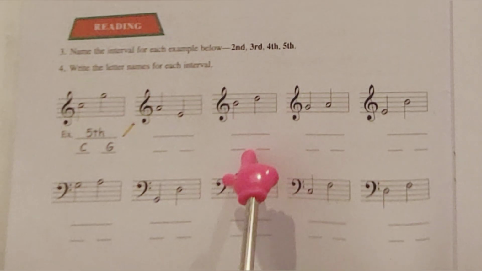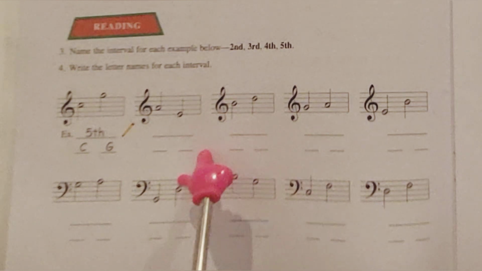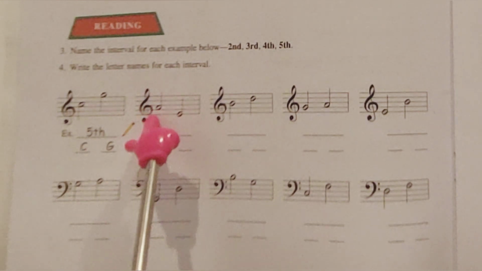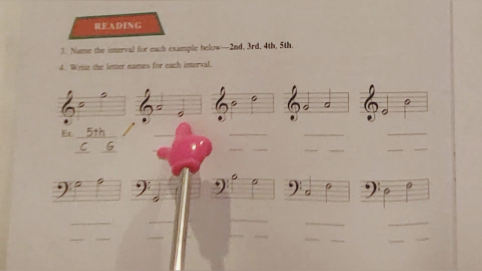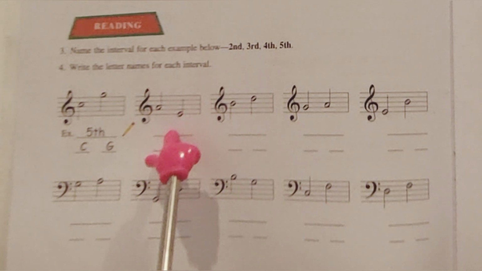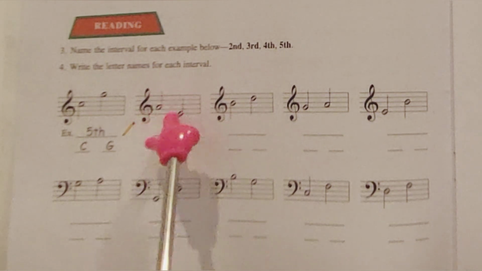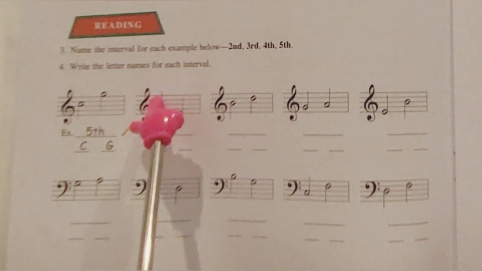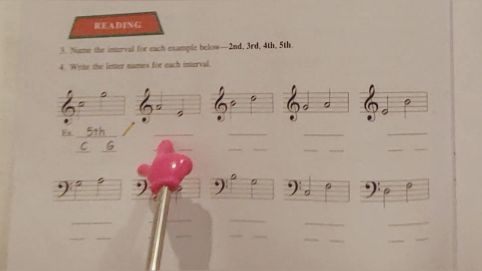Now we're reading about intervals. So we're looking at here. Space to line, normally it is an even number. All the line to space is stepping or jump, even number 2, 4, 6, 8. Now we're looking at the distance. Line to space, 4 steps. So we call it a fourth.